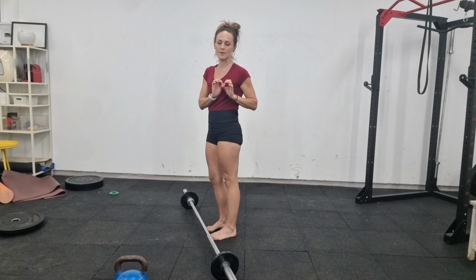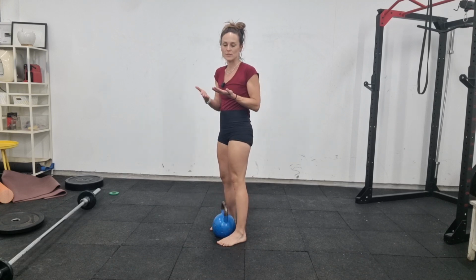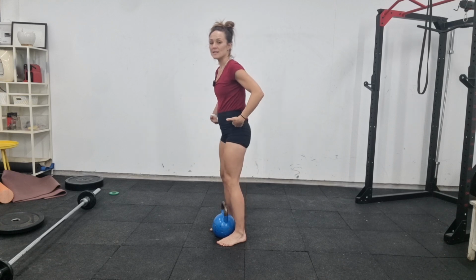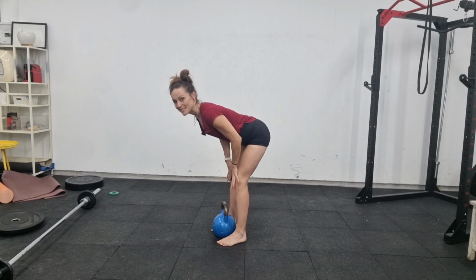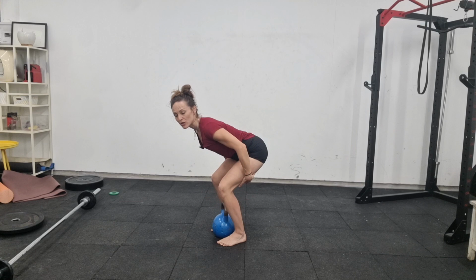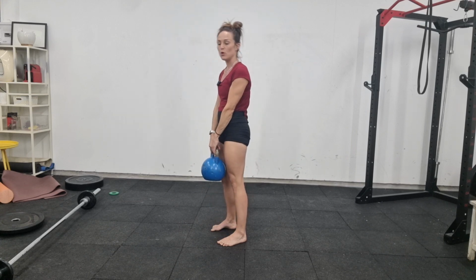Another common variation of the deadlift is the conventional deadlift. This is very similar to the Romanian deadlift, but instead of having this big hip hinge and a very little bend in the knees, we bend the knees a little bit more, and this takes the stretch off our hamstrings and allows us to use more of our quads so that we can lift more weight.